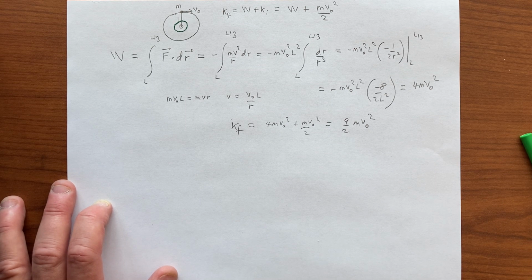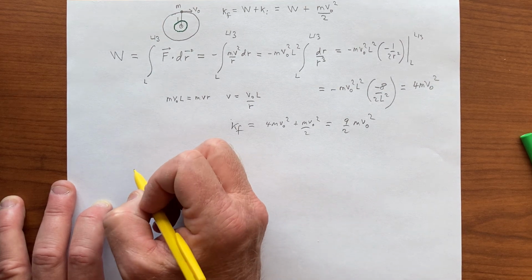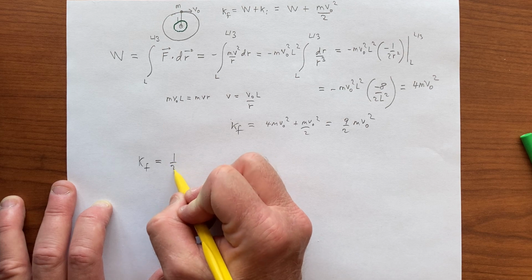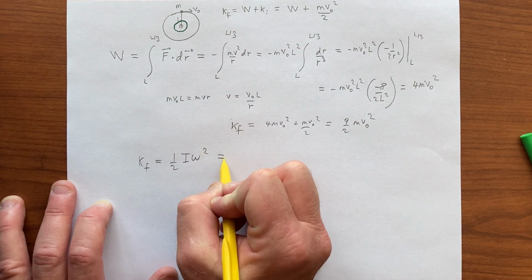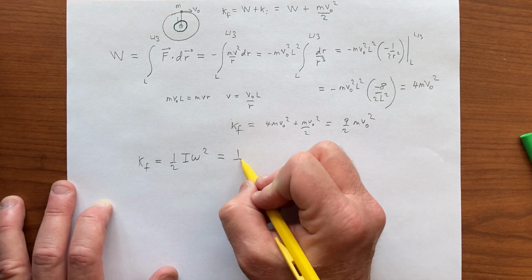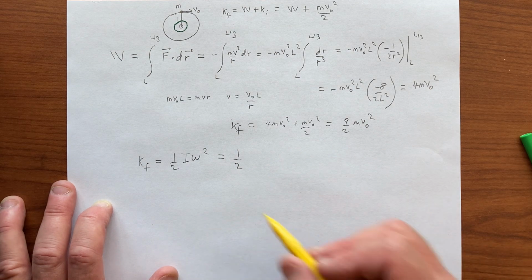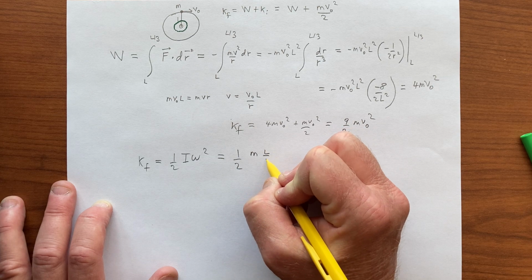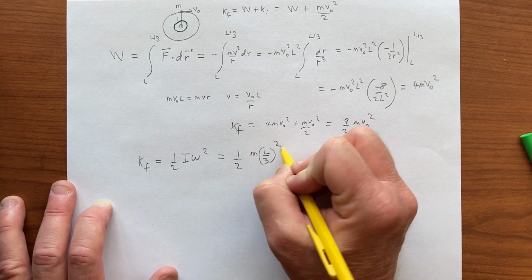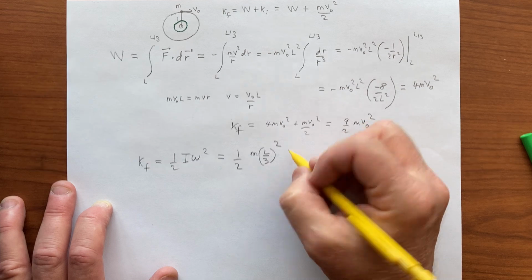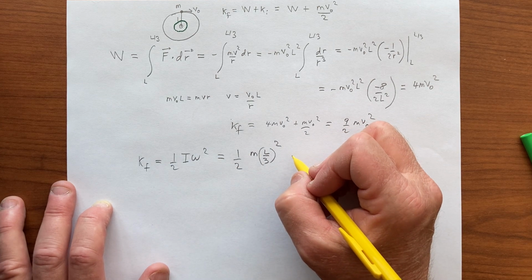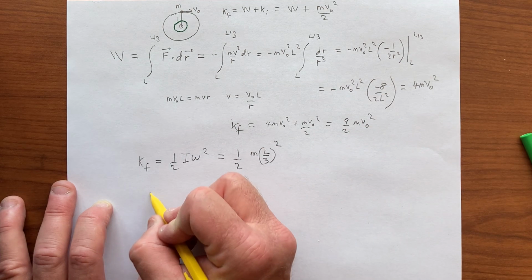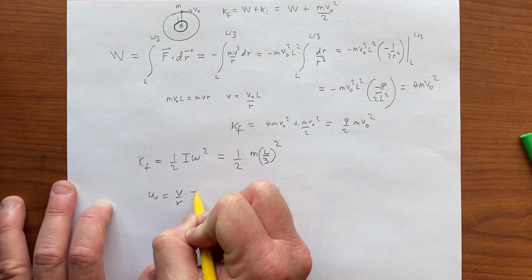We've done positive work. A more straightforward way is to just think about kinetic energy in terms of rotational quantities. In this case, we have 1/2 the moment of inertia of a point particle, just mass times distance squared. So the final distance from the center is L over 3. We square that for the moment of inertia. And then the angular speed is just the linear speed over the length. So omega is v over r.